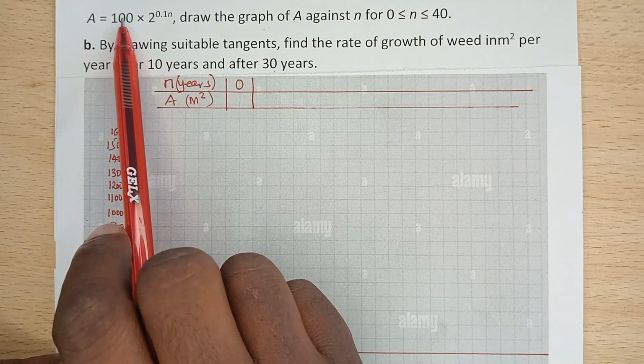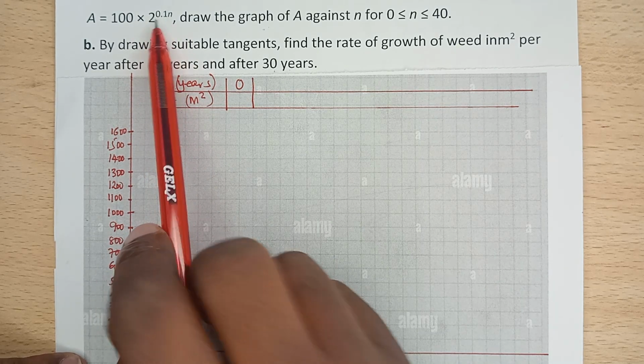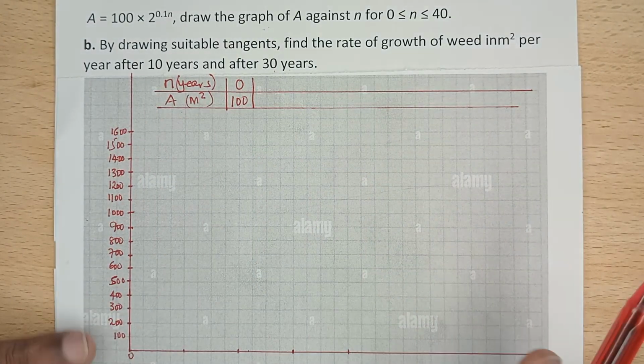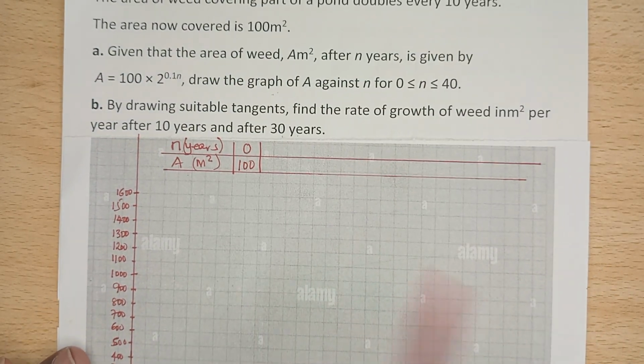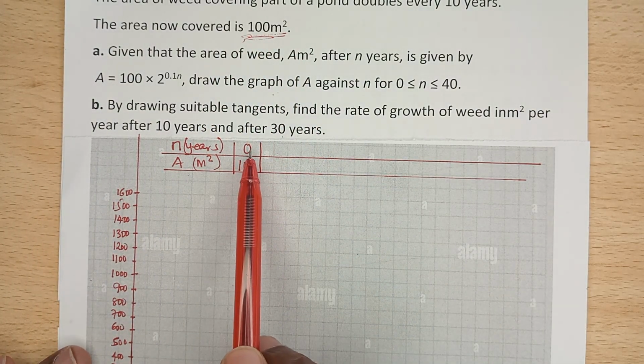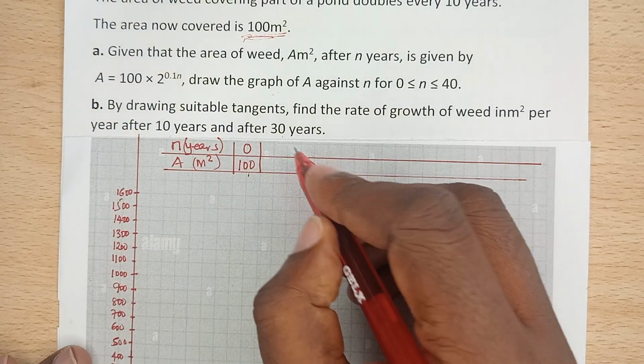Substitute 0 here: 100 times 2 raised to power 0, meaning times 1, we have 100. And we are told clearly that the area now covered is 100. So when time is 0, we have 100 meters squared.